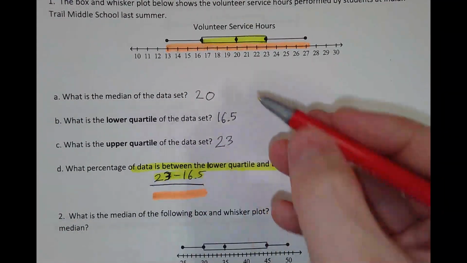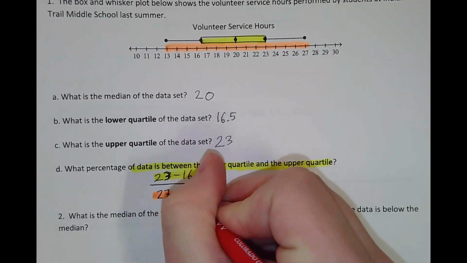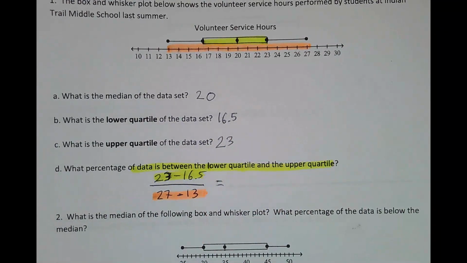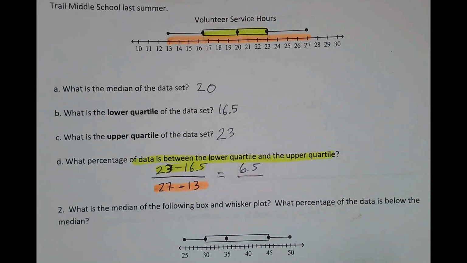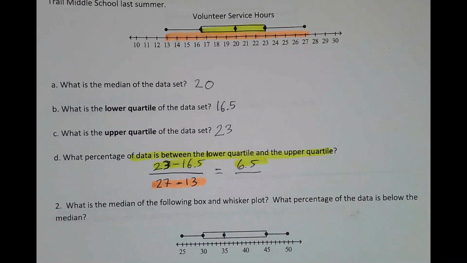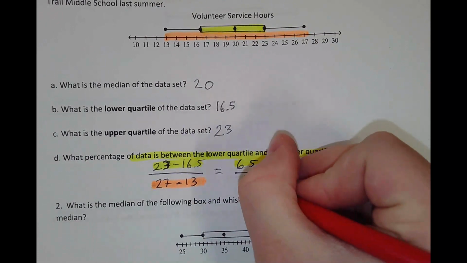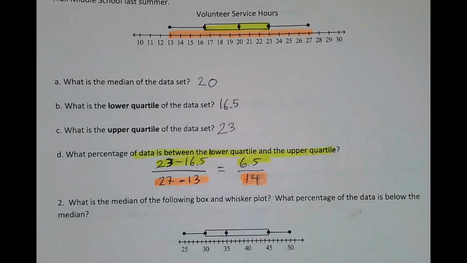So the entire range is going to be from 13 to 27. So I'm going to do 27 minus 13 to figure out how wide that data is. So what I get is 23 minus 16.5. The answer is 6.5. So that means that this section right here is 6.5 wide. 27 minus 13, the answer is 14. And that means that the entire range is 14.